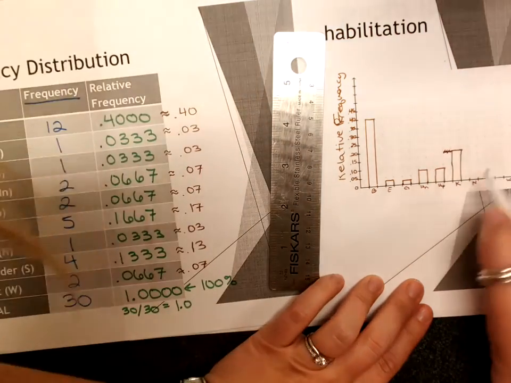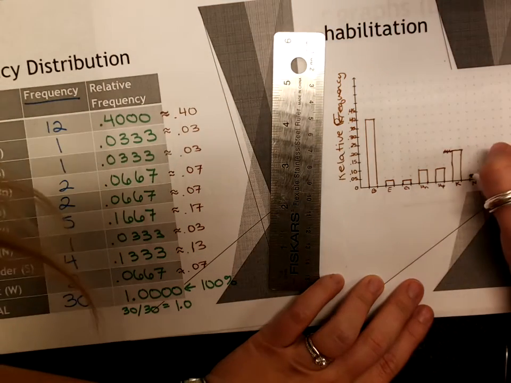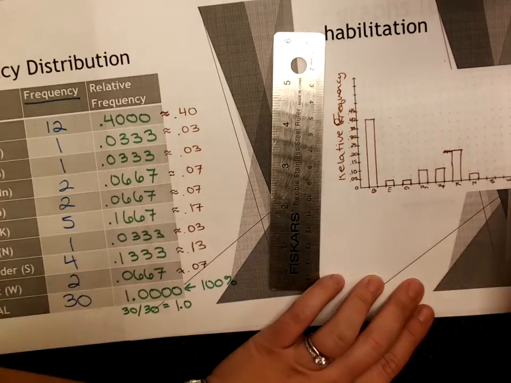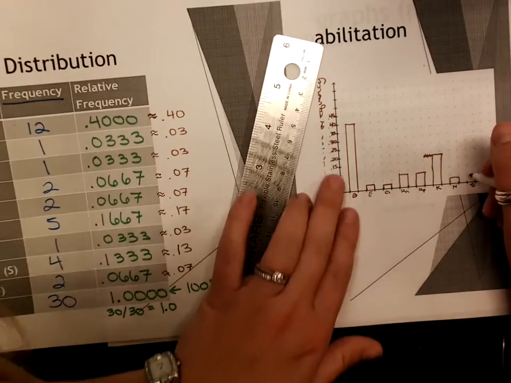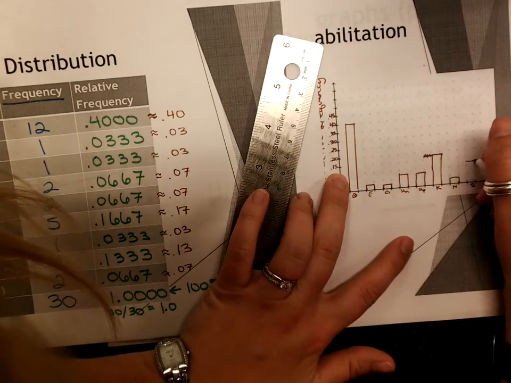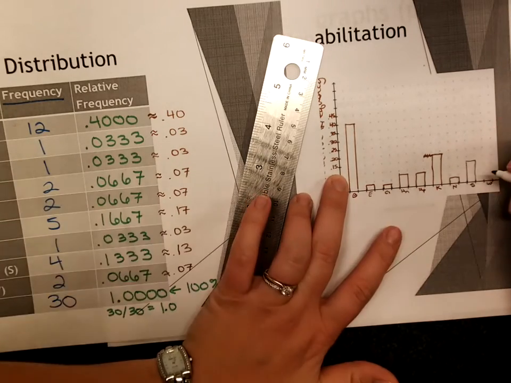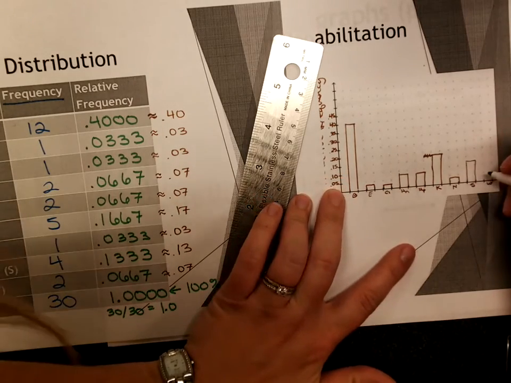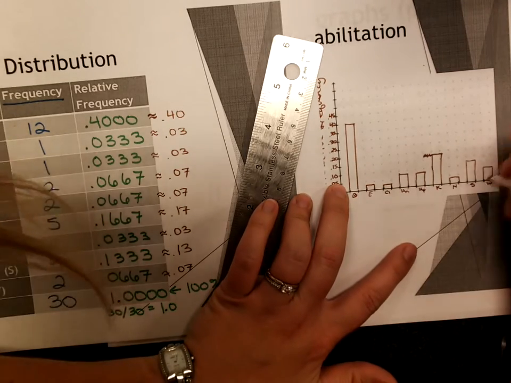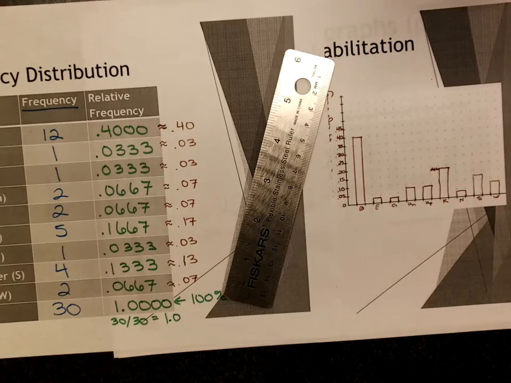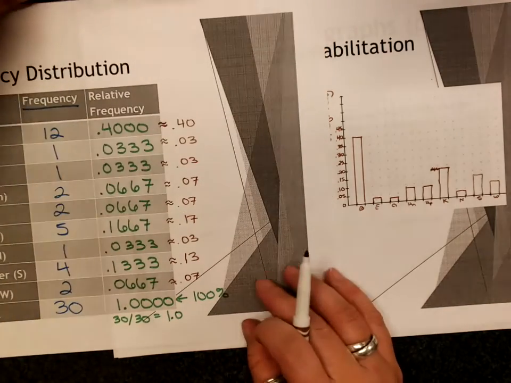And then neck, 0.03, shoulder, 0.13, and then wrist, 0.07. So you just do the best you can going up to between the two. That will give you the best picture.